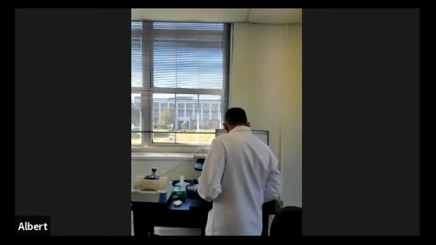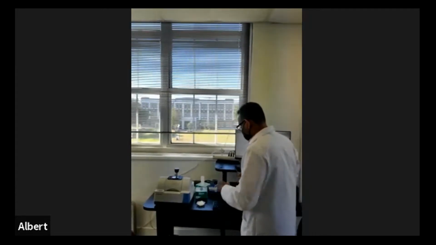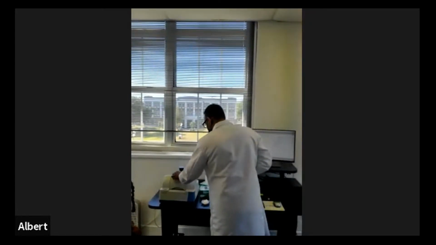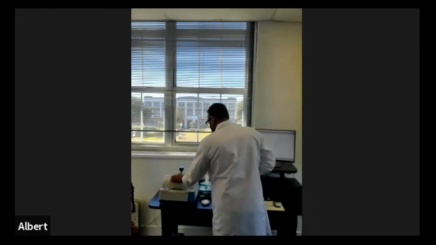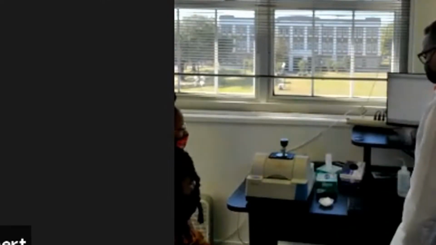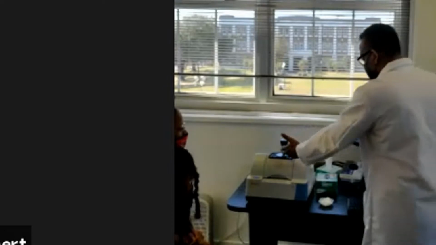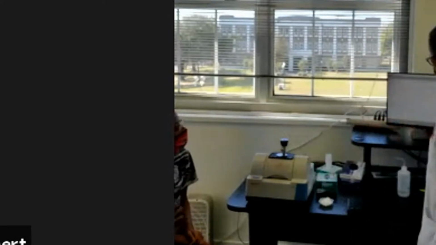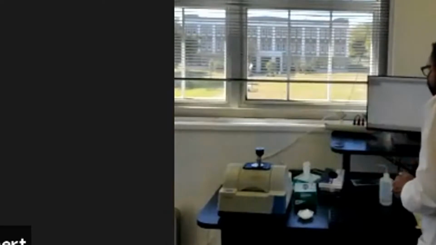Okay, guys, so we're going to run sample number 2. We clean the stage. We make sure the diamond where you put the sample in is very clean. We're running a background for this sample, because you want a background of all the peaks for the moisture and carbon dioxide that should be taken off, subtracted out from the sample. So the peaks you're going to see later will be only due to your sample.